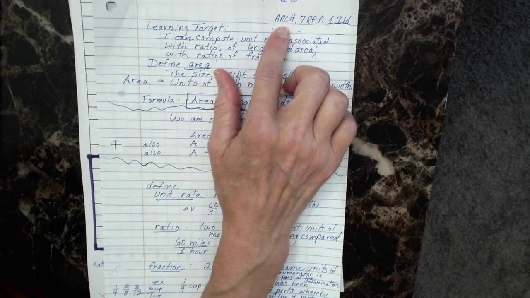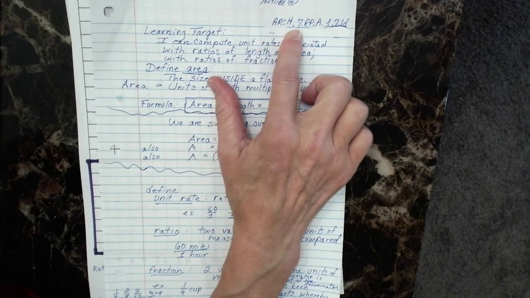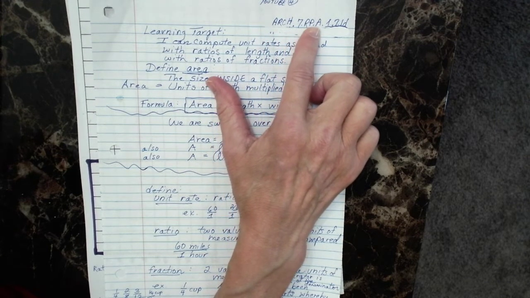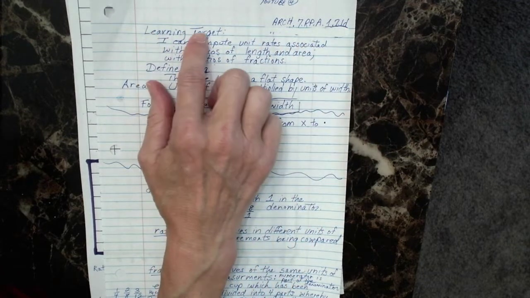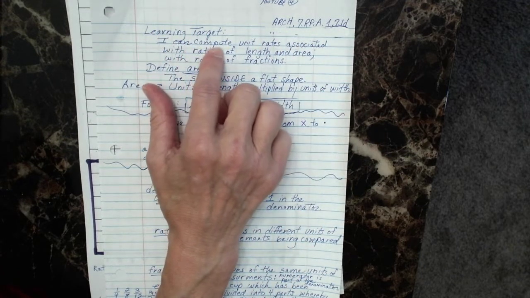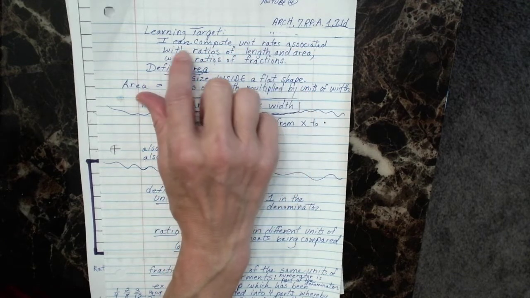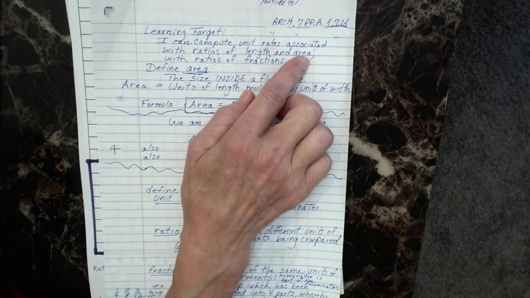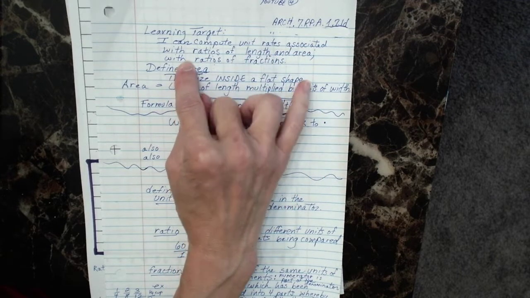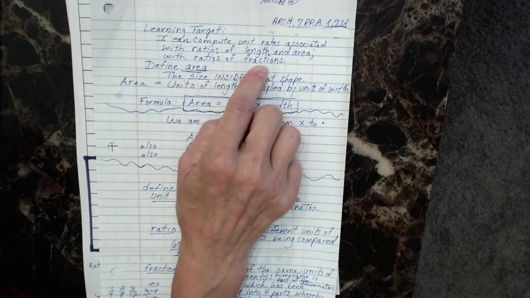So we're moving on to this standard, ARCH.7.RP.A.1.7.1d. The learning target is: I can compute unit rates associated with ratios of length and area, with ratios of fractions.